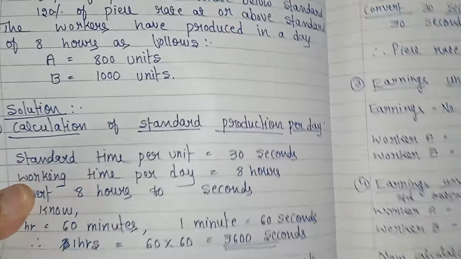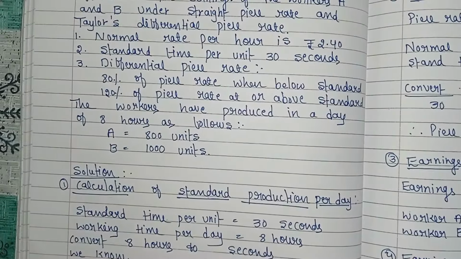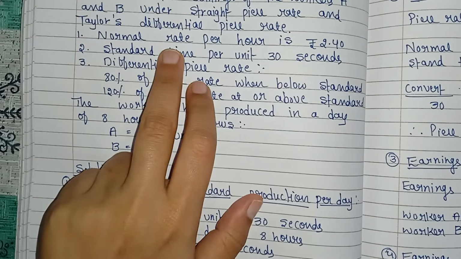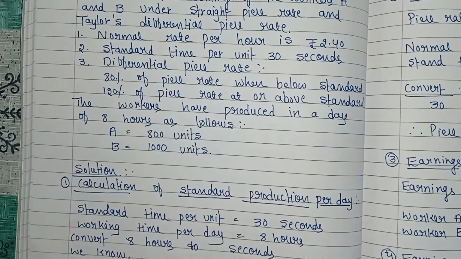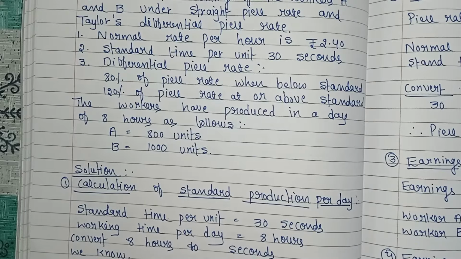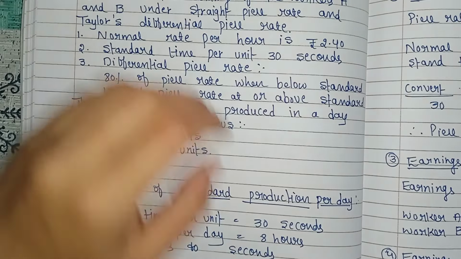Now in the problem they said that you need to calculate the straight piece rate also. Here they have given the information about normal rate per hour, but have they given any information about piece rate? No, right? We need piece rate to calculate the earnings under straight piece rate. So let's calculate the piece rate.